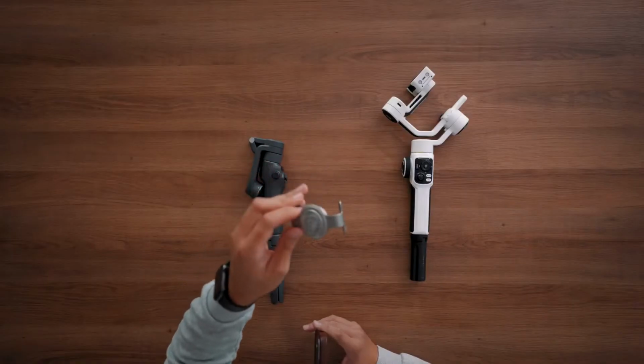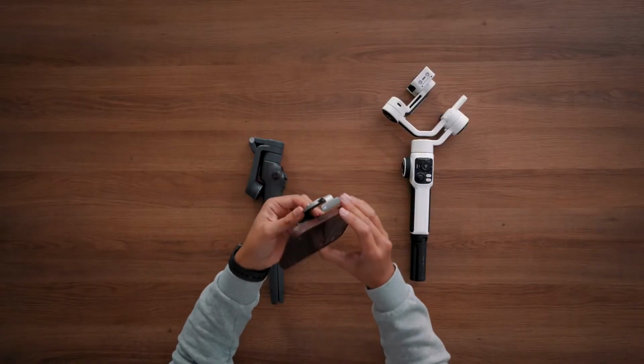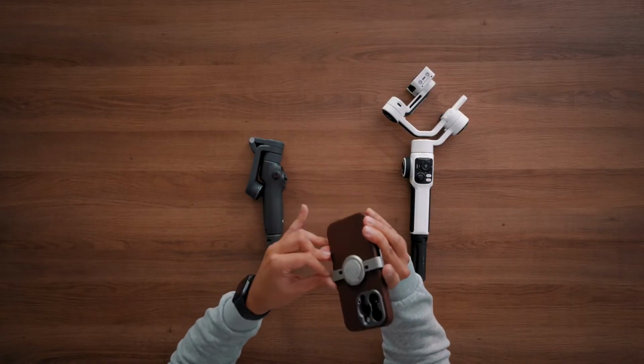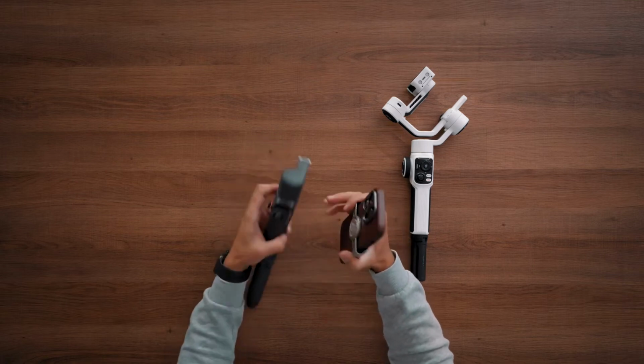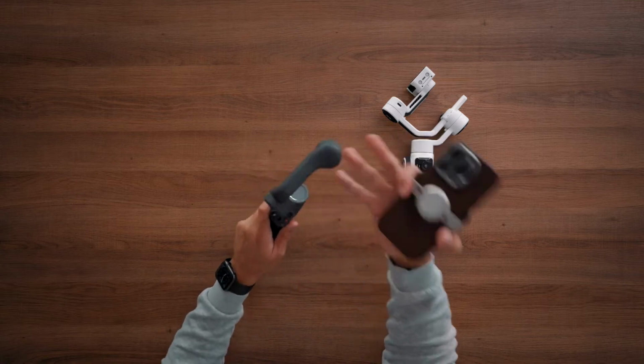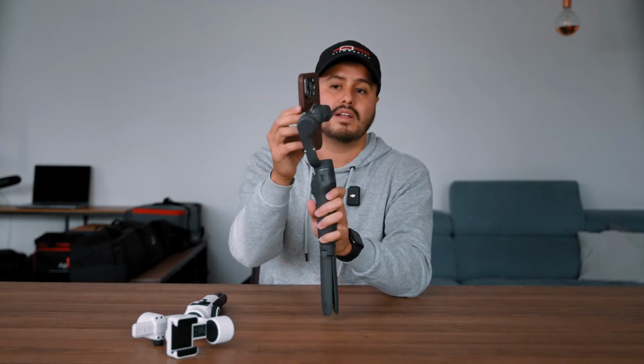Before we get into the advantages the DJI Osmo Mobile has over the Zhiyun Smooth 5S, I think the best part about the DJI Osmo Mobile 6 is that you have a quick setup time because it comes with a magnetic clamp system, and I can simply mount this on my phone and then unfold this part, open it up, and just place it, and I'm ready to shoot.